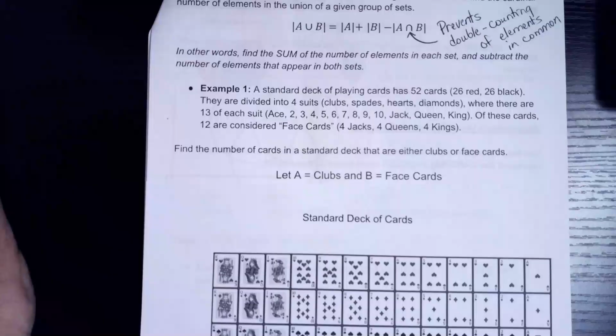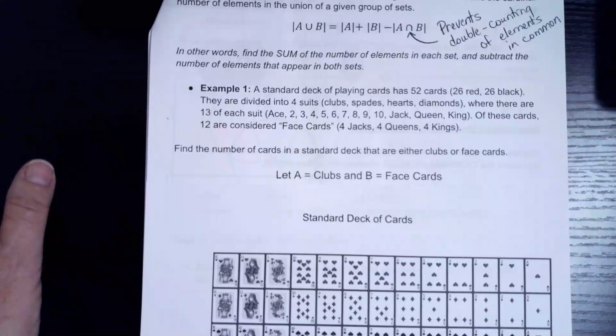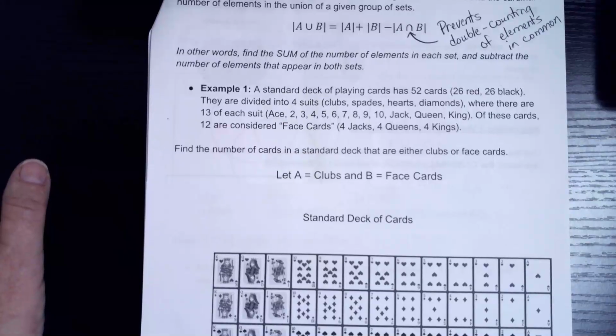Although aces in some games go high, so an ace may be more valuable than a king, it's not a face card. All right? And sometimes you'll hear aces are low, which means they count more like a 1 instead of something even higher.